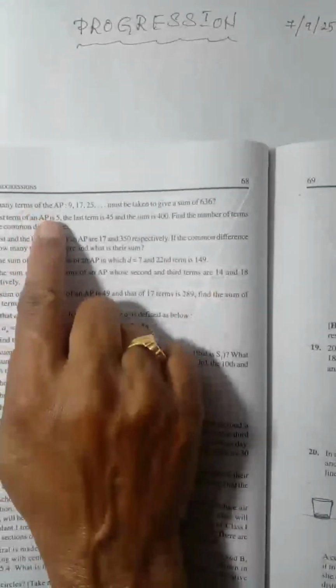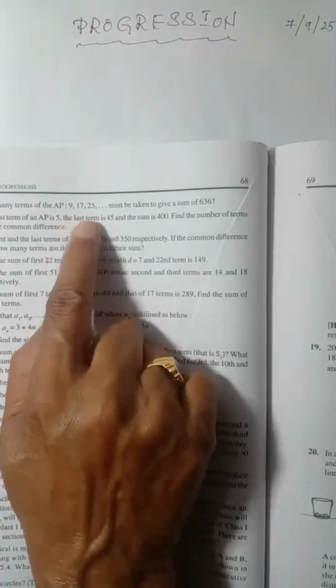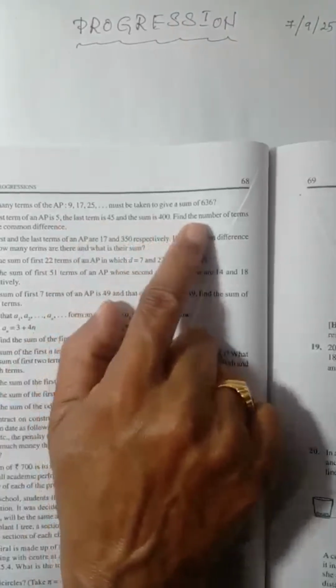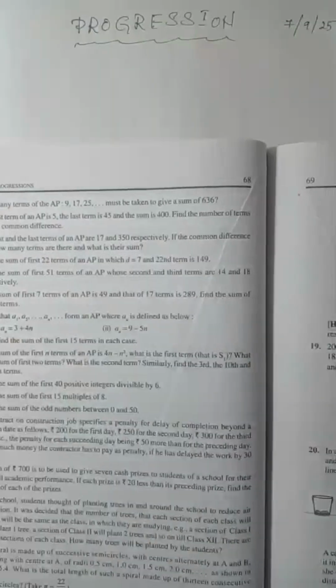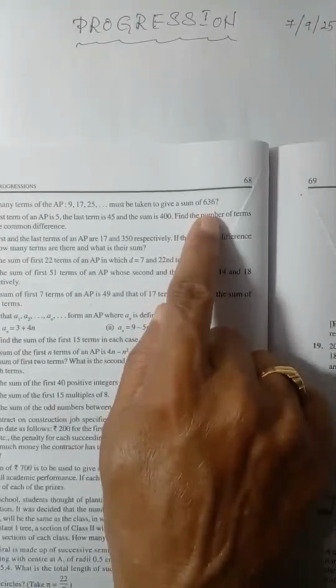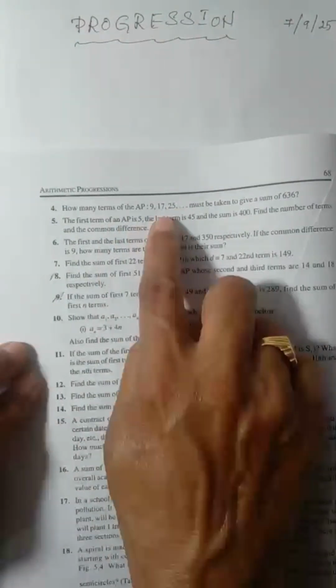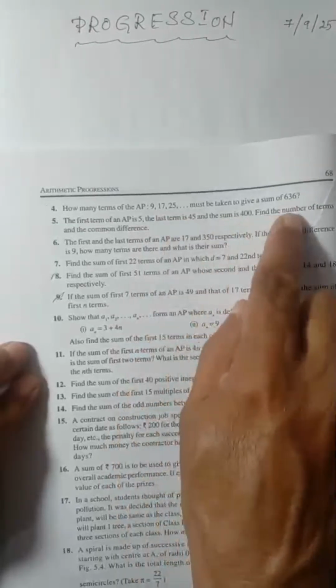Here the problem: how many terms of the AP 9, 17, 25 must be taken to give a sum of 636? Here in this AP, adding how many terms are you getting the sum 636? That is the question asked. So what is that question? How many terms of the AP 9, 17, 25 must be taken to give a sum of 636? Okay, let us see how to solve that problem.